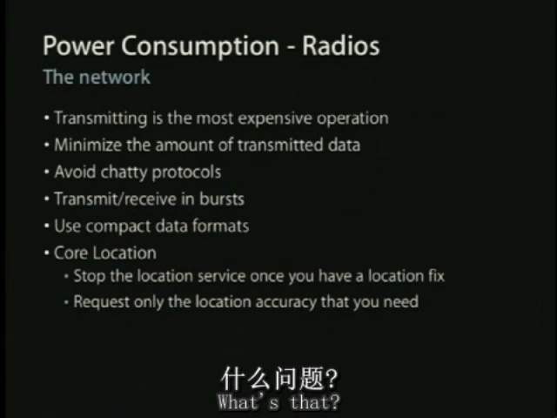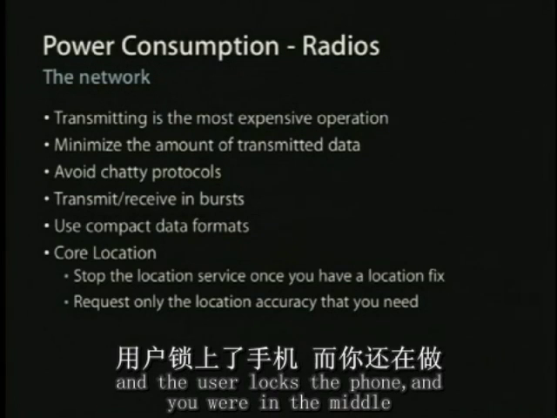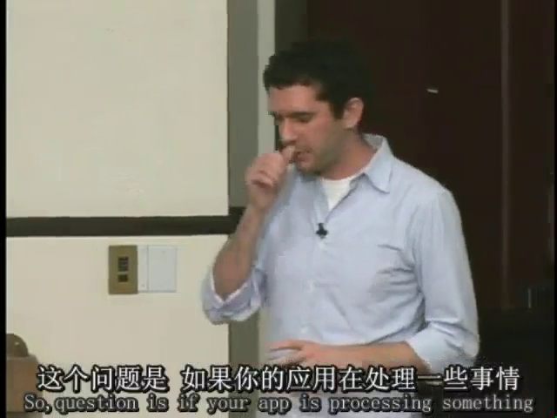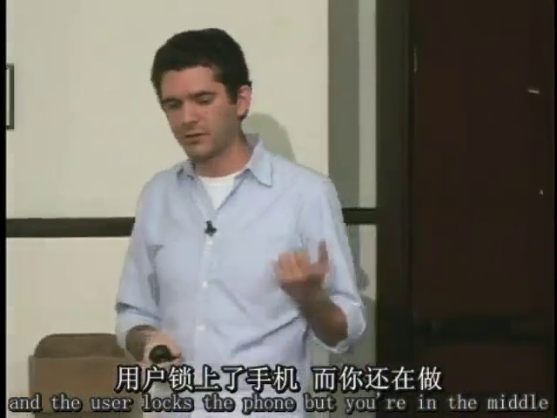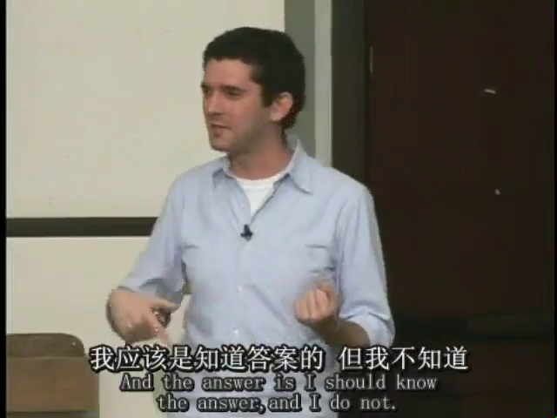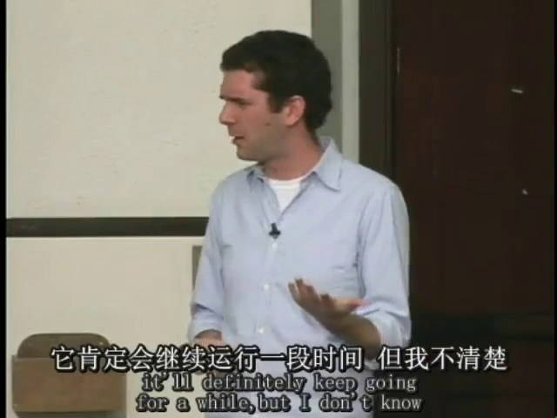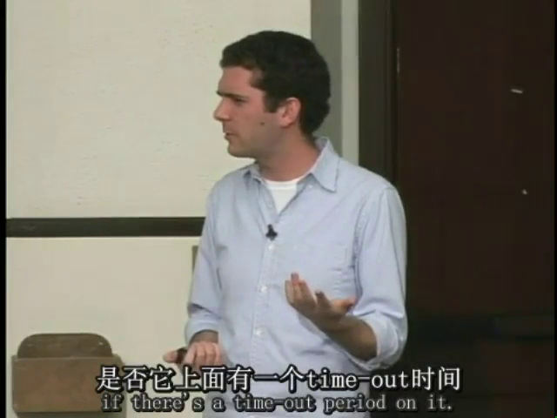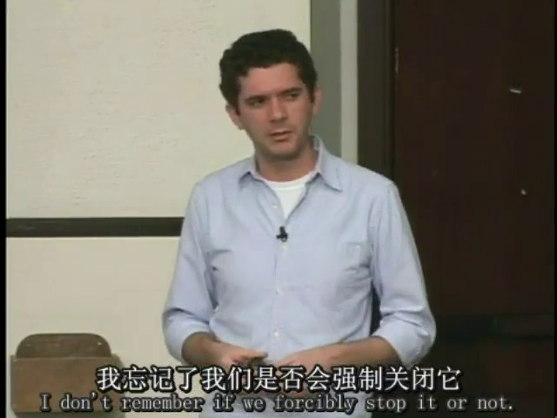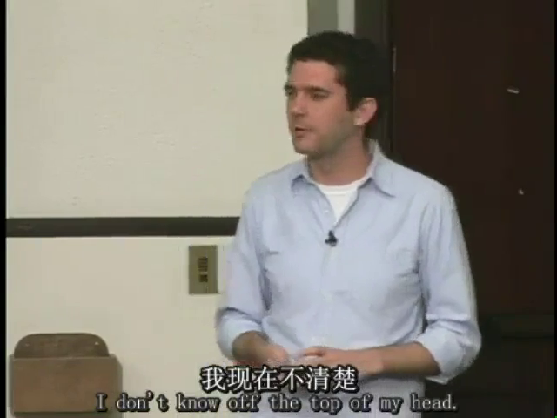Oh yeah, what's up? If your app is processing something and then the user locks the phone, and you're in the middle of a heavy computation, what happens to that? The answer is, I should know the answer, and I do not. I think it'll definitely keep going for a while, but I don't know if there's a timeout period on it. 30 seconds? I don't remember if we forcibly stop it or not. I can check and get back to you. I don't know off the top of my head.